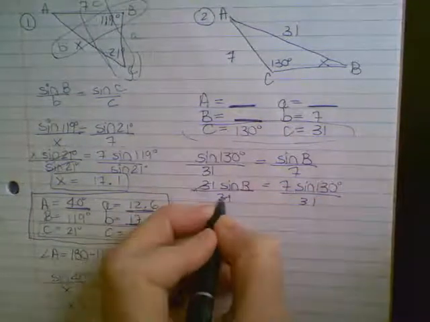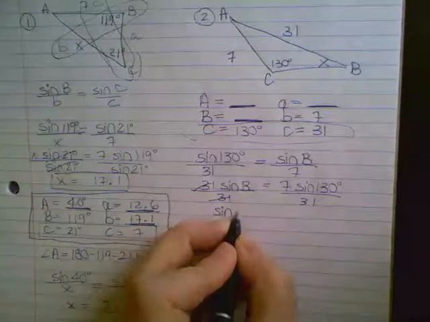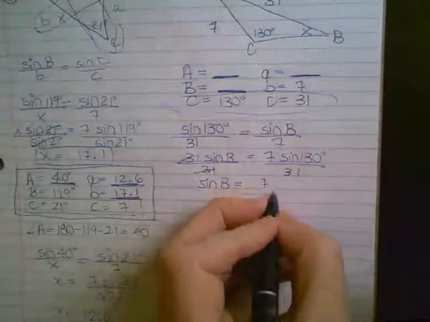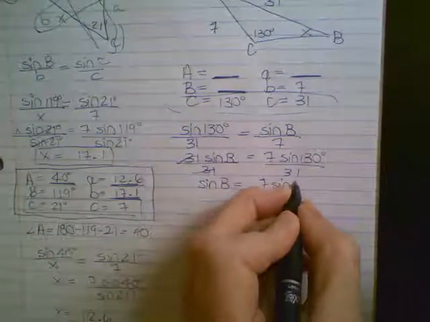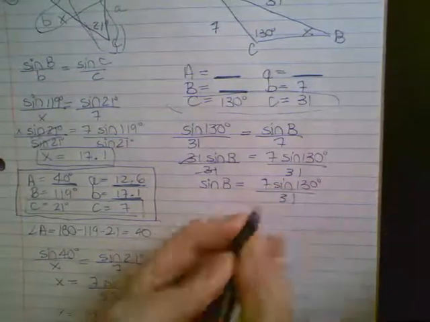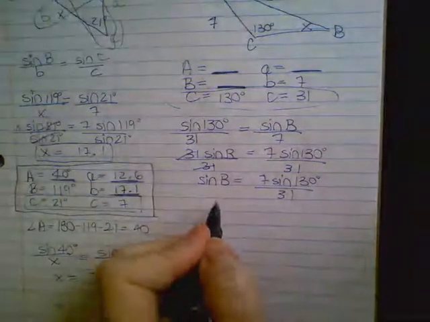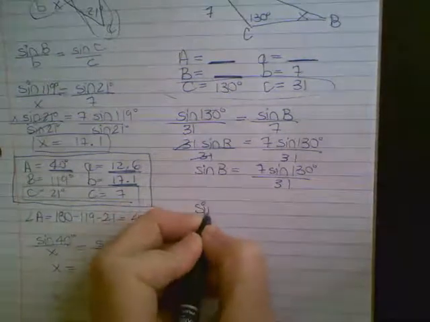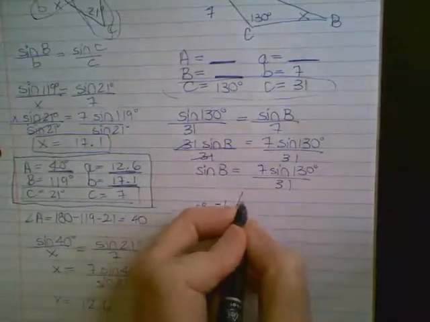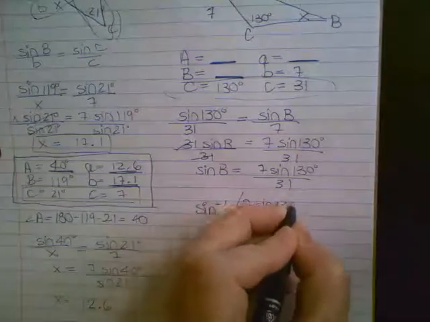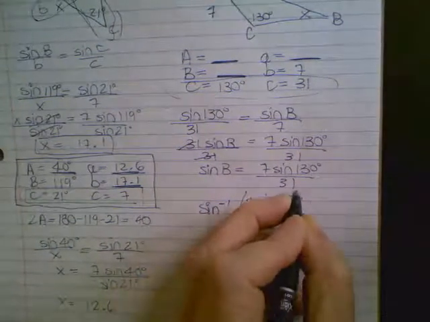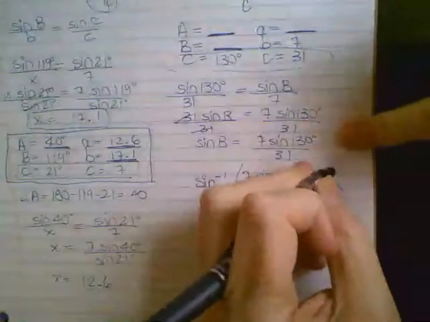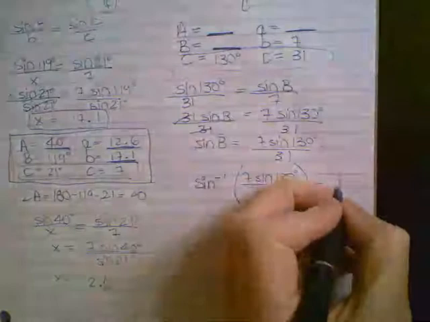Divide both sides by 31, and now I have sine of B is equal to 7 sine 130 degrees divided by 31. Now remember, we're solving for an angle, so we've got to use the inverse. So I'm going to say sine inverse of this whole thing. I could put that into the calculator and get a number instead, but I'm lazy. So this is going to be angle B.